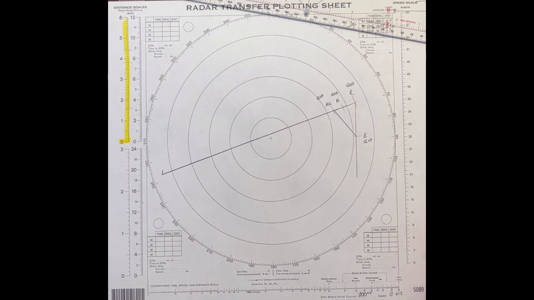Now, for just this video, I am not going to solve for everything, not their true course and speed, not their relative motion course and speed necessarily. I'm just going to go as if I'm plotting in the radar lab and I have to solve immediately for my new course or speed change. Because obviously we could see in this plot visually that they are going to get pretty close to my bow.